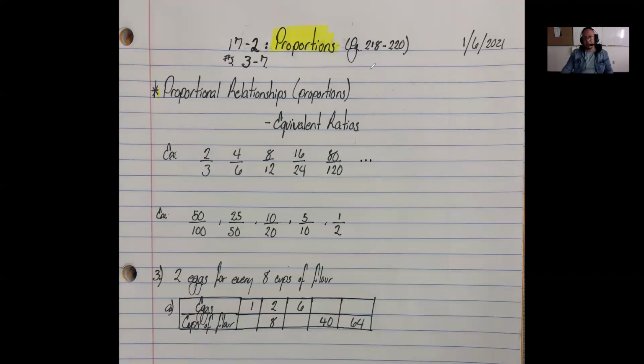It doesn't just have to be going up, but also coming down. Notice that if you take 50 and you divide 50 by 2, that gives you 25. If you do the same thing to 100, you decrease it by a factor of 2, you get 25/50ths. They are proportional. It is a proportional relationship. Same thing with 10 divided by 2, you get 5. 20 divided by 2, notice how in both you're decreasing by the same factor, a factor of 2. Over here, I'm decreasing by a factor of 5. If I divide this by 5, again, it gives me the next fraction.